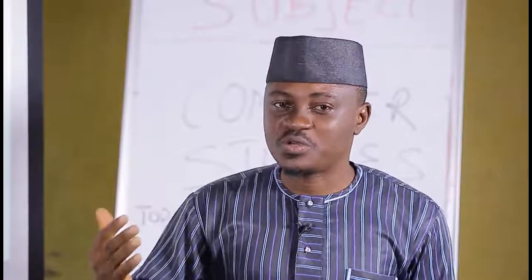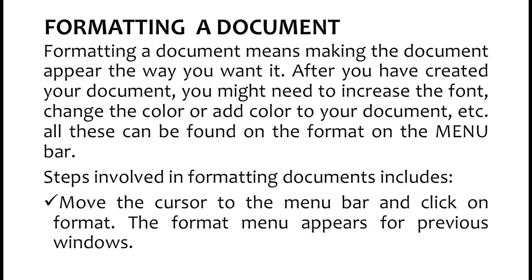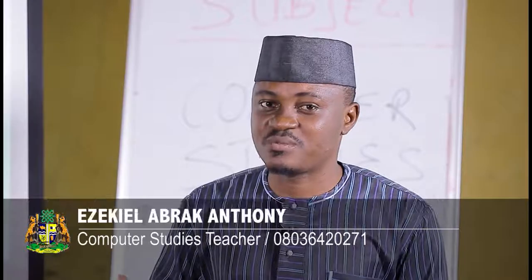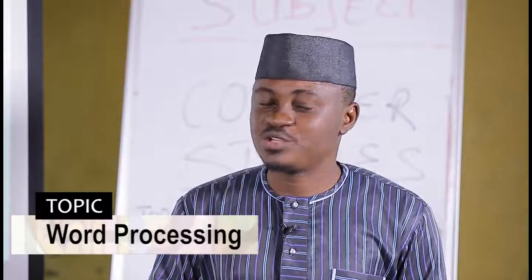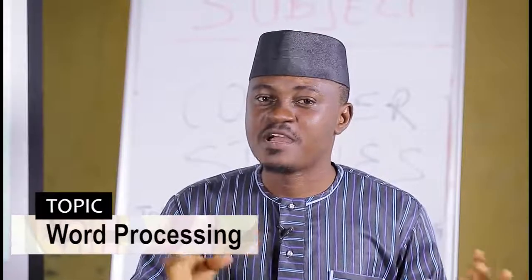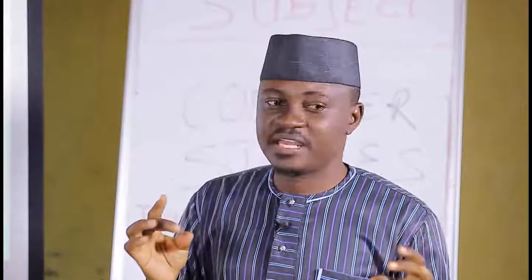And on your menu bar we're going to see that we have the home, we have the formatting, but for older documents or for older versions of Microsoft Word, it comes differently. The first step, you move the cursor to the menu bar, then click on Format. The Format menu appears. That's for previous versions of Windows, just like I said. But for the newer versions, like this which I'm using, which is Microsoft Word version 10, it's a different ball game entirely. Though it's not totally different from what we used to have, there's a slight change there.